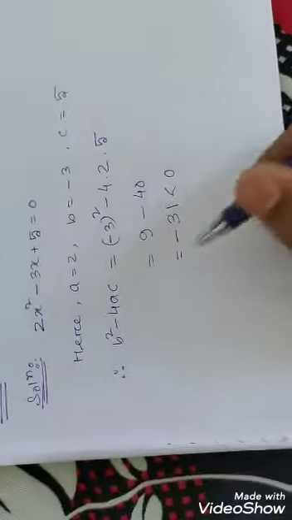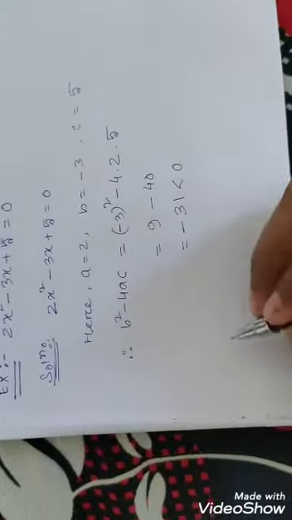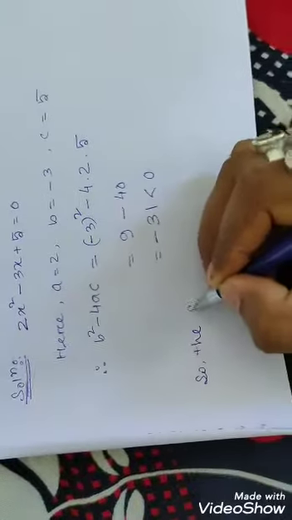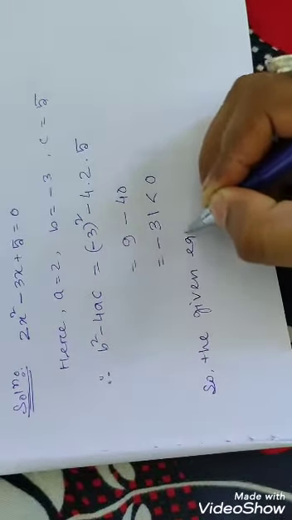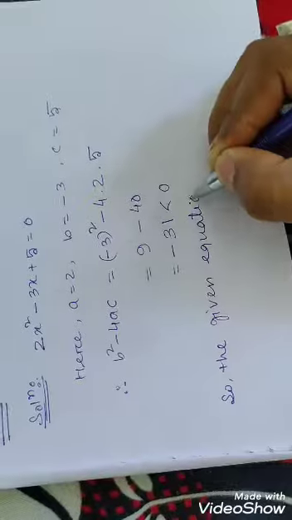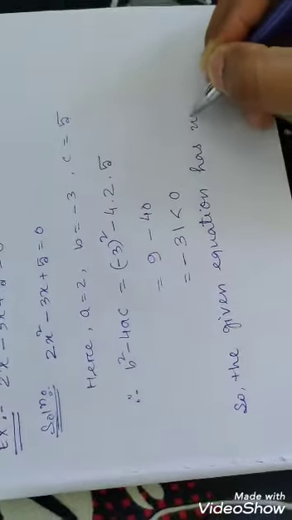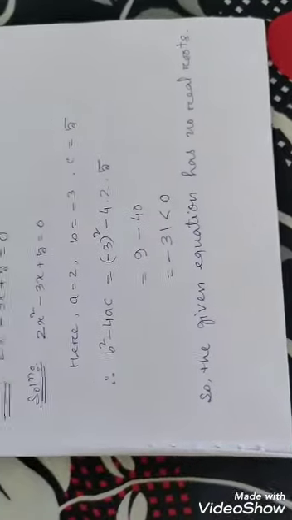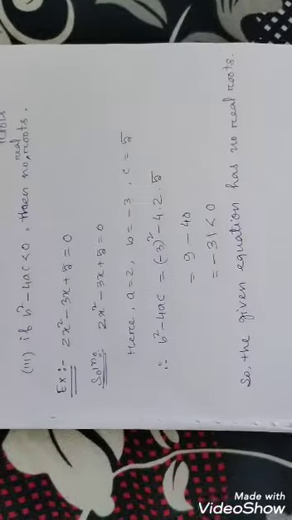So here what you get? No real roots. So the given equation has no real roots. Clear? So the given equation has no real roots. Okay, so I turn over my page. Is it clear? Okay, then I take another example.